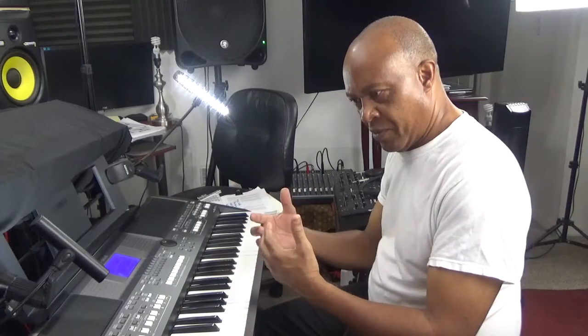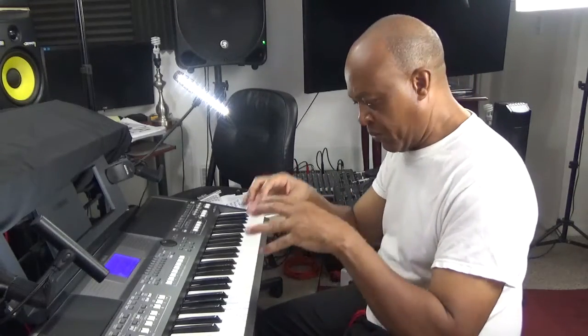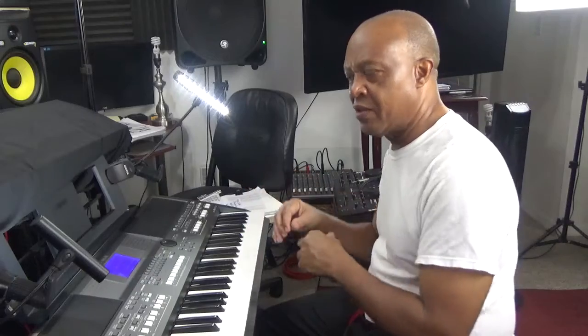Okay. Now, to prevent yourself from moving your hands all over the place, you can play the inversions of the chord.